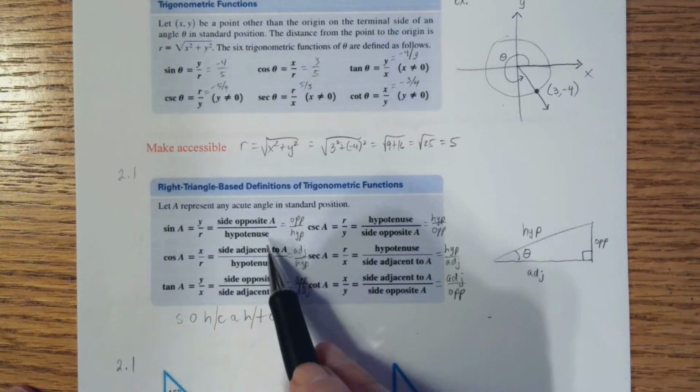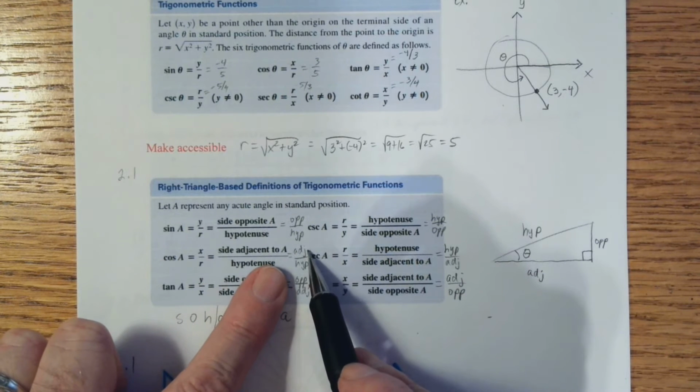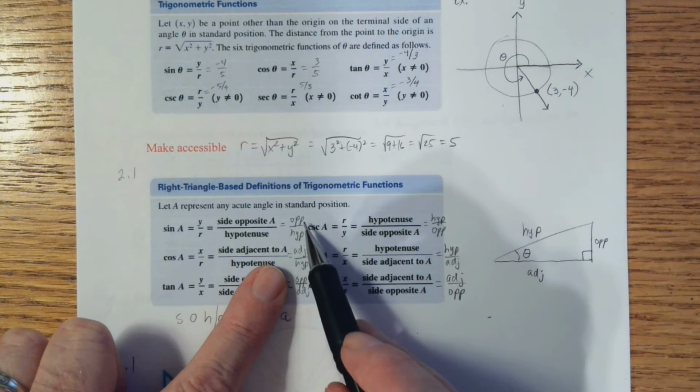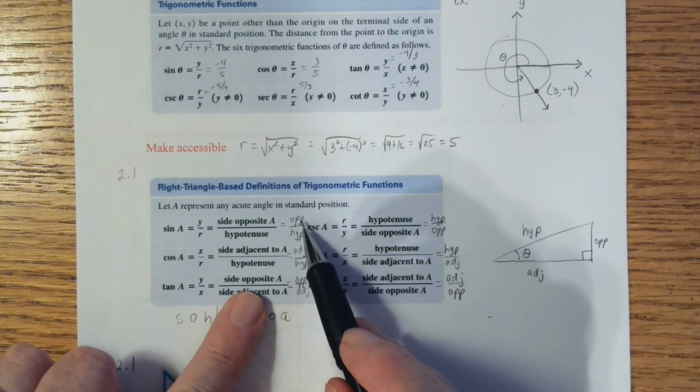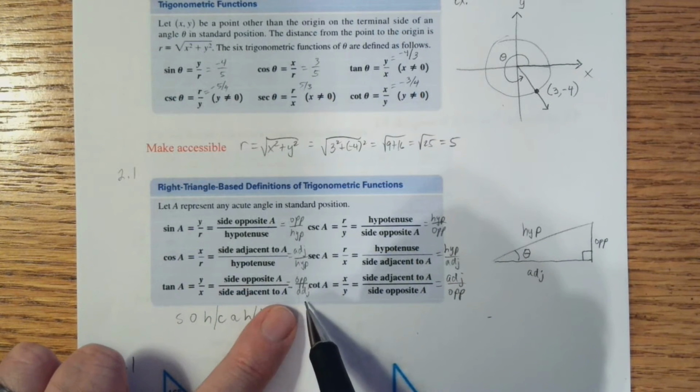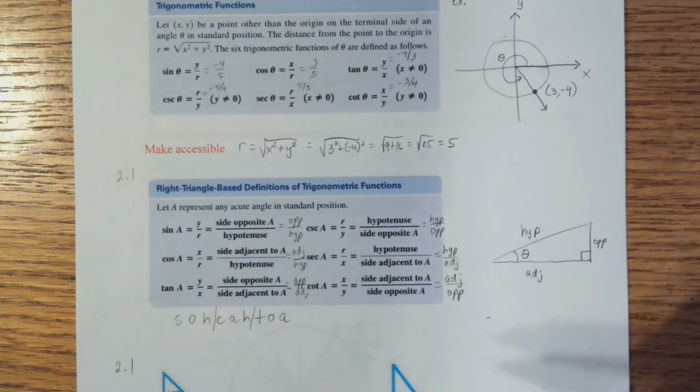So again, this is opposite over hypotenuse, adjacent over hypotenuse, and then if you put sine over cosine, you get tangent, and you have opposite over adjacent. And then when you flip these three, you get these three here. And so that's the way that I remember those.